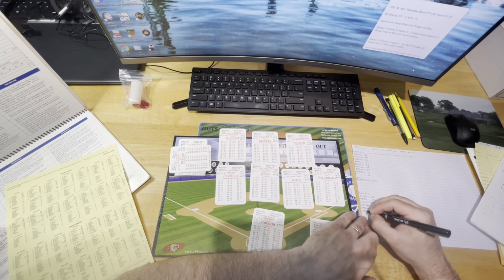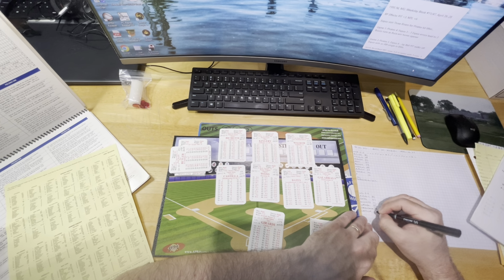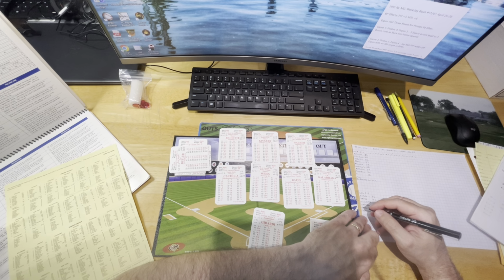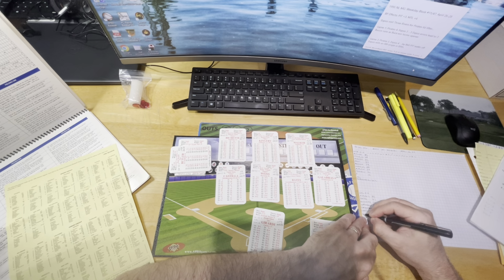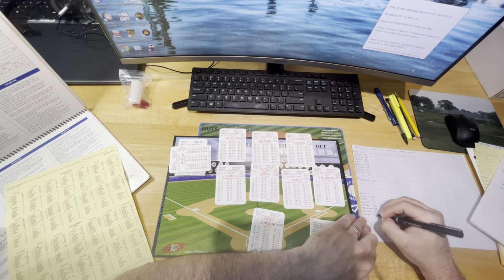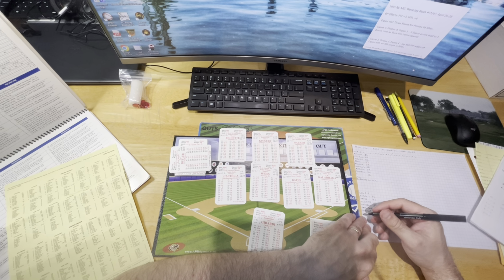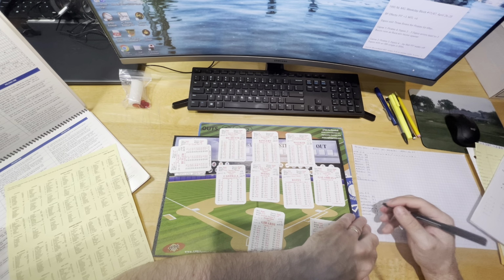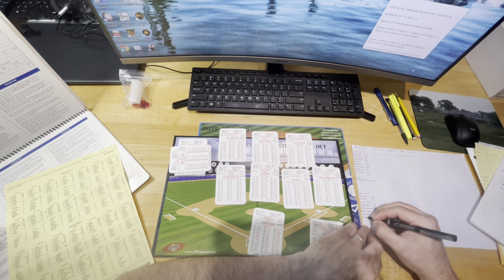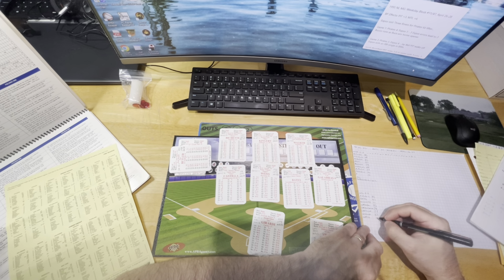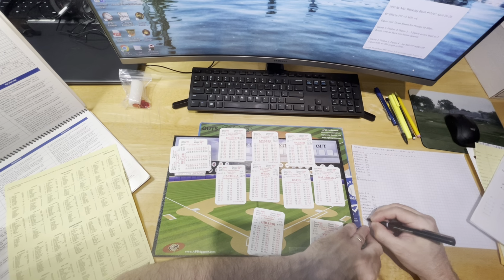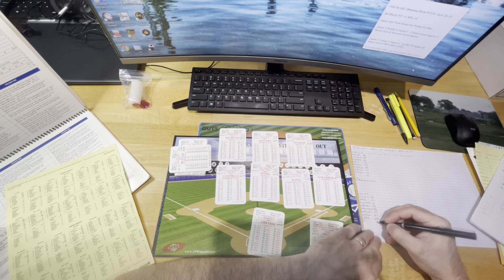Castilla at 3rd. He's a 5. And let's see. Girardi's a catcher. He's a 2. Our catcher, he's a 7. Batting 8th is Weiss. Shortstop 8. And pitching, Bill Swift. He's a 2.